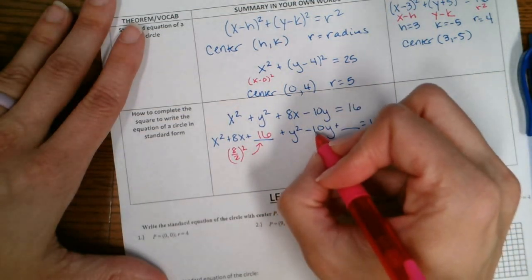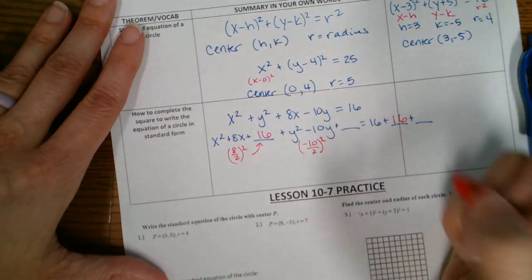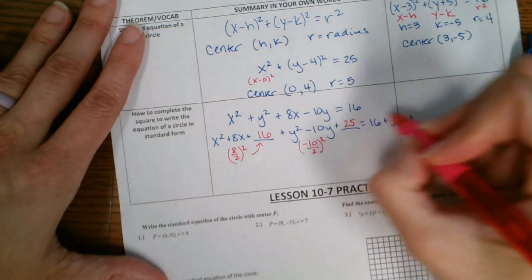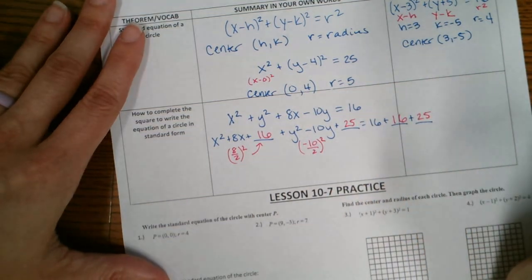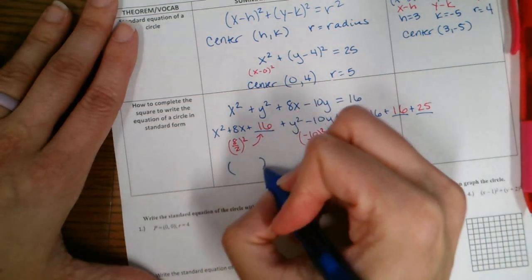For this one, I have to take half of negative 10 and square it. Half of negative 10 is negative 5. Negative 5 squared is 25, so I have to put that on both sides. Now I'm going to rewrite as a perfect square.